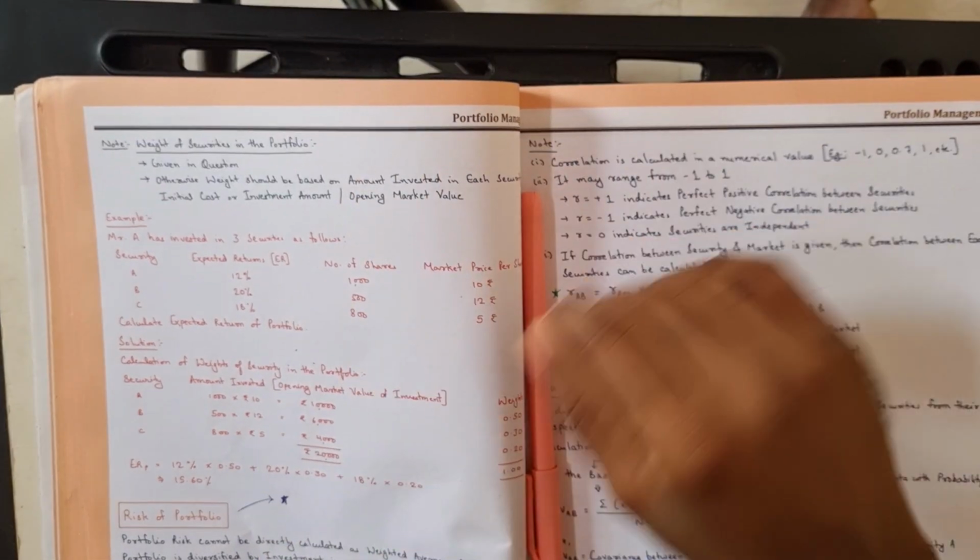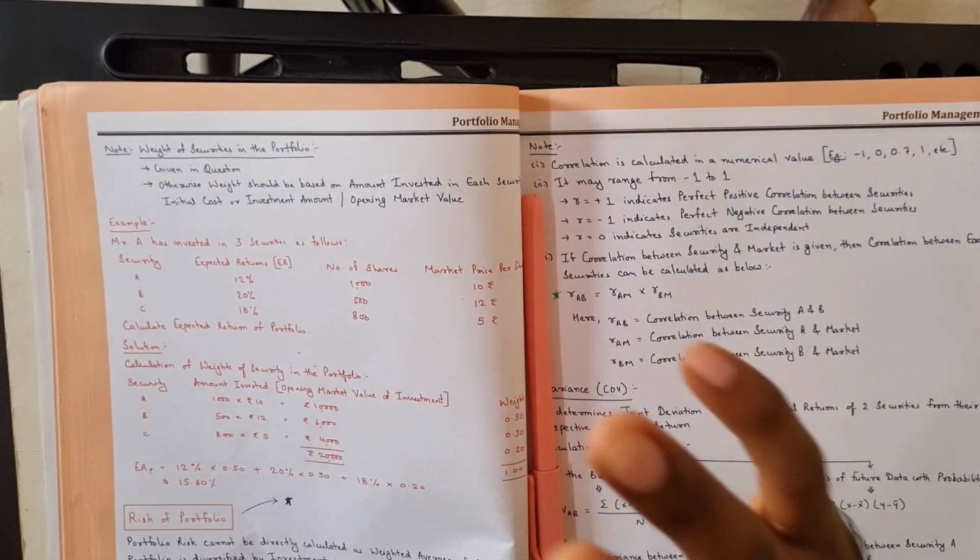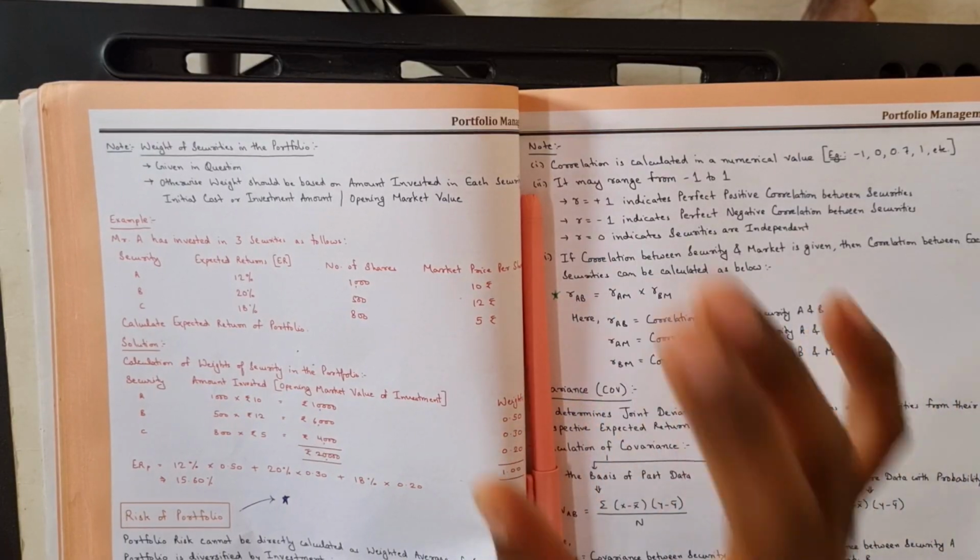Next, there is an example. It is very easy, so I'll skip it. We will do it in the question.